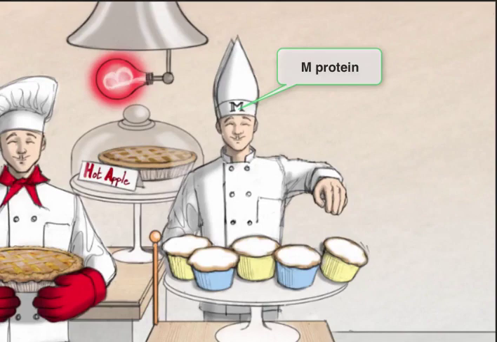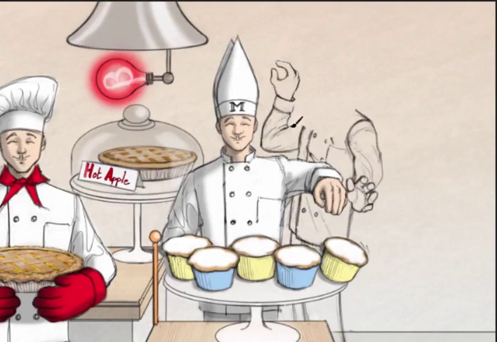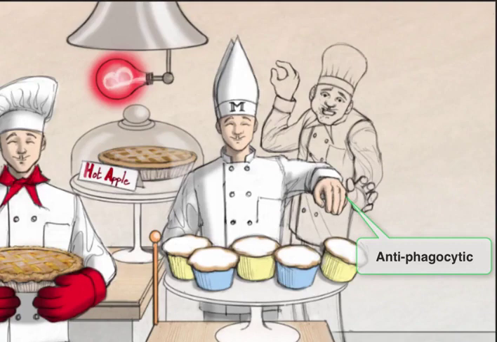M protein is a highly antigenic protein in the group A strep cell wall, and it's the main virulence factor responsible for rheumatic fever. And there are 2 ways it really acts as a virulence factor. First, it interferes with opsonization, thus it is antiphagocytic. We'll demonstrate this by having this other chef reaching behind him and trying to steal and eat one of these cupcakes, while the master chef swats him away, thus preventing him from eating or having an antiphagocytic action.